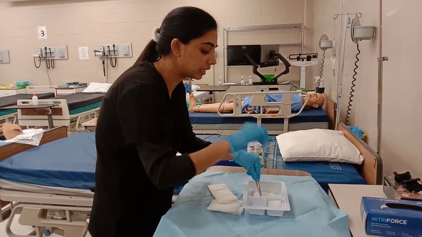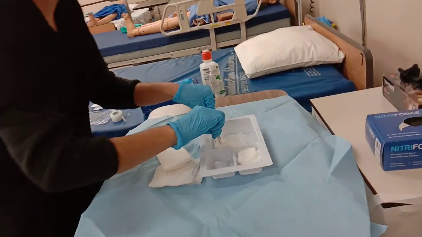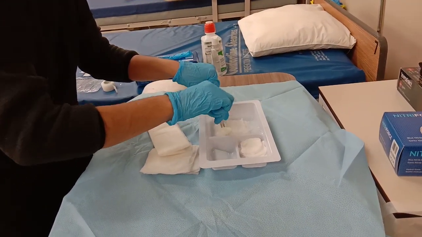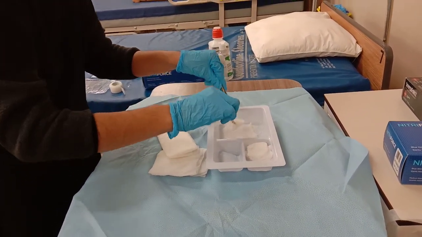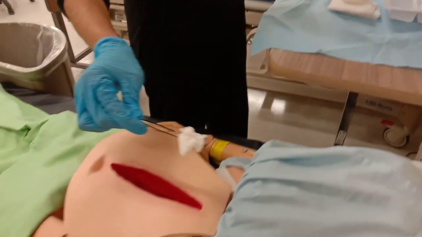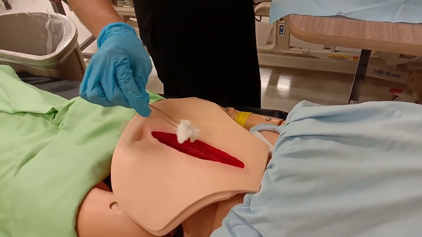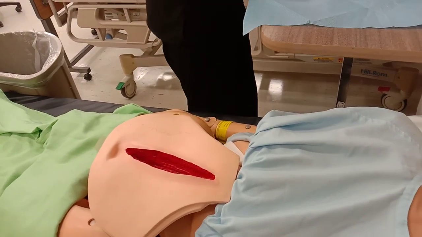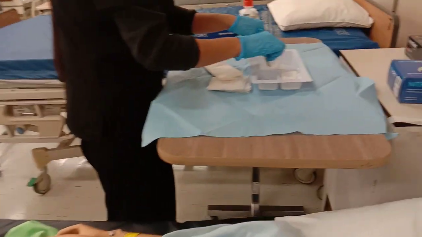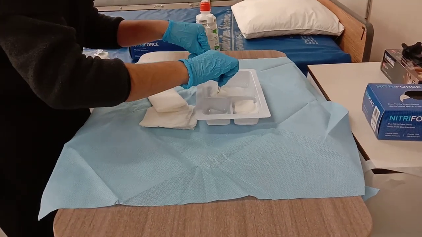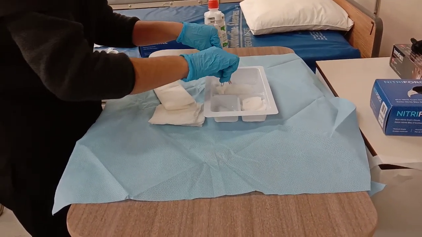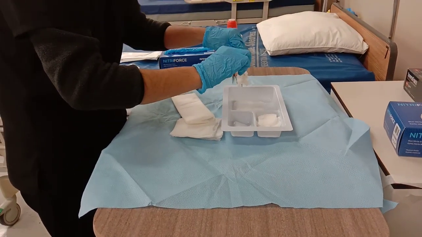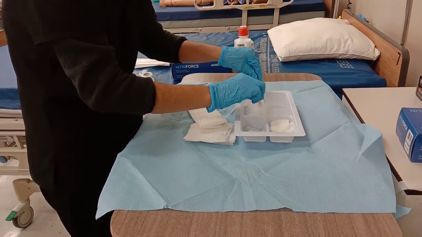I'm picking it up from the top, as the top is clean and the tips are sterile. I'm going to clean my wound first from the midline, top to bottom, one stroke, garbage. I'm going to clean it, squeeze it appropriately.